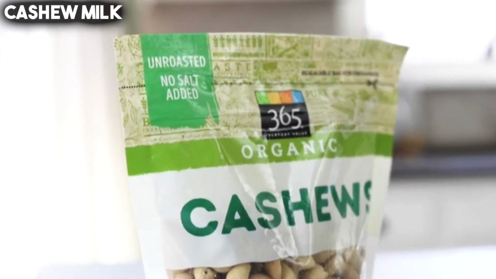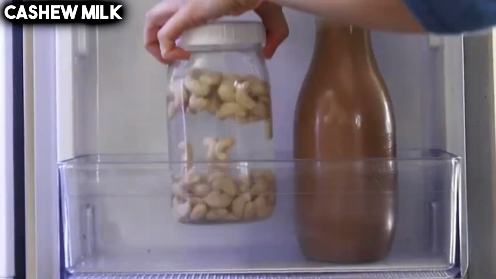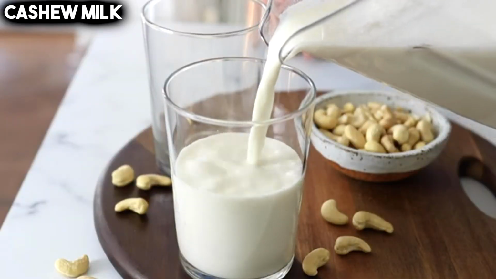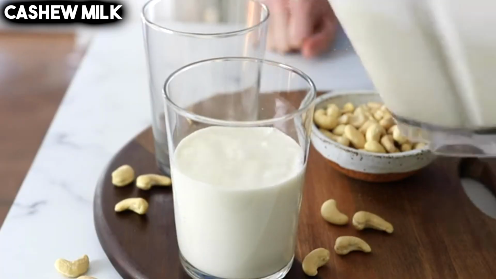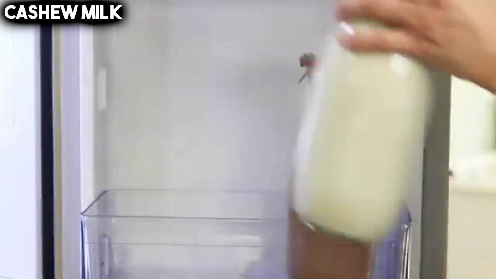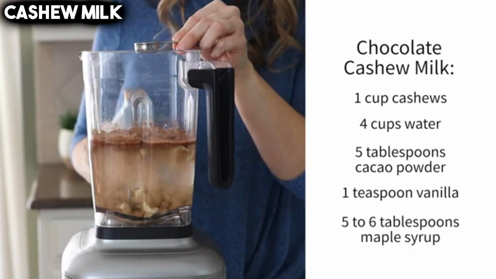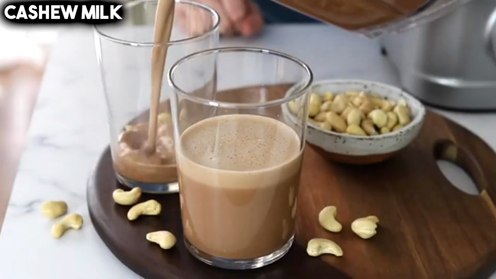Cashew milk is a plant-based milk made from soaked cashews blended with water. It's known for its smooth, rich texture and a nutty flavor. It's popular among vegans and it works well in cooking and baking. It's also used as a base for sauces and desserts. Cashew milk is usually lower in calories, but also low in protein unless more protein is added later on.